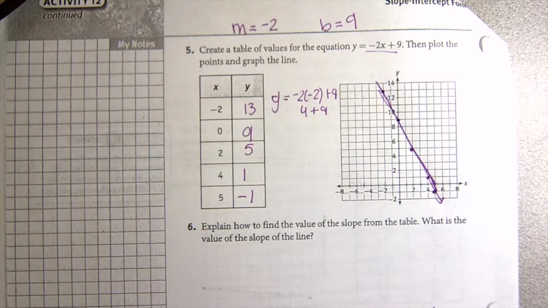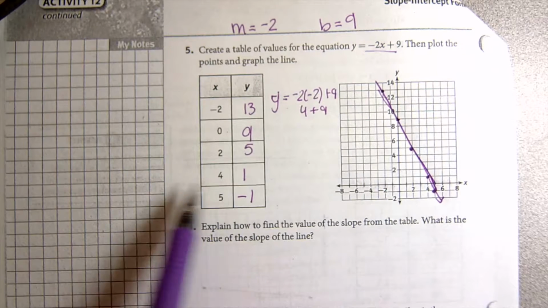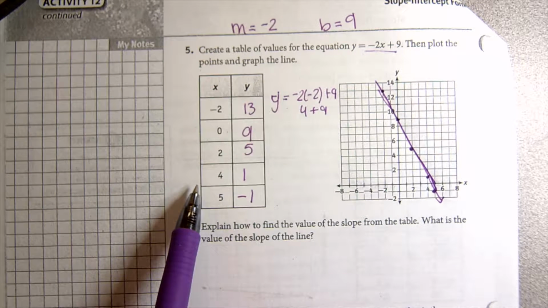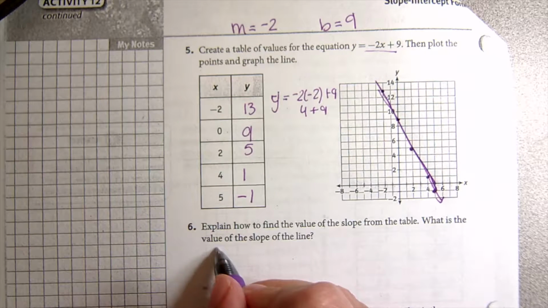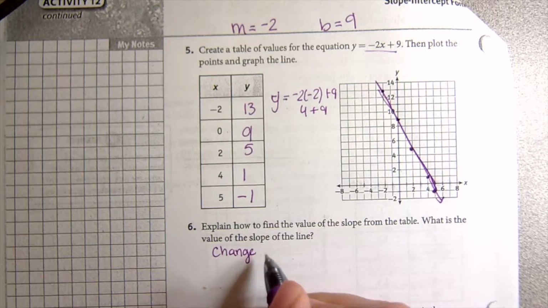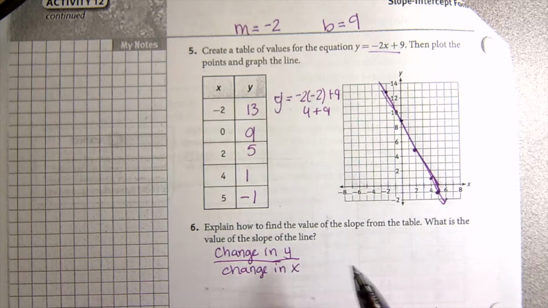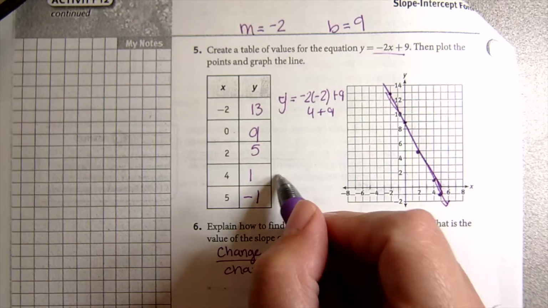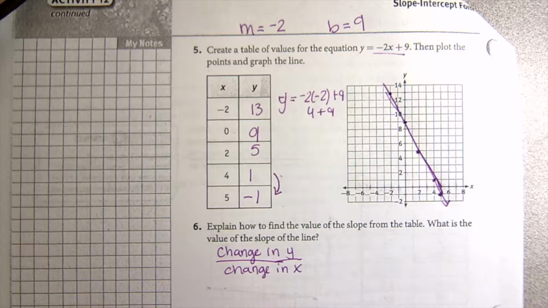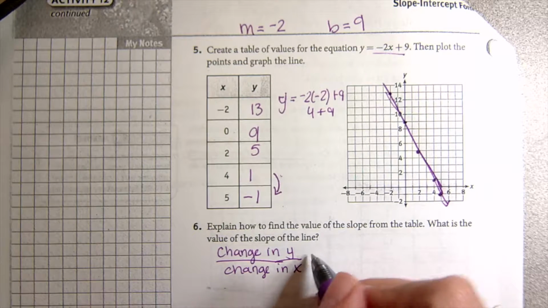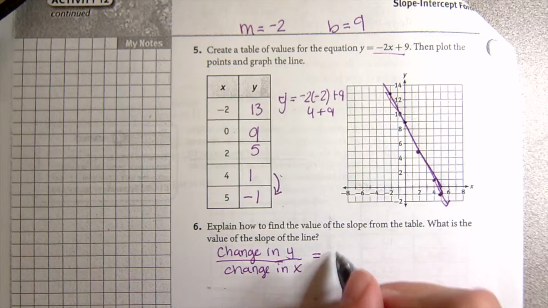So number 6 wants us to explain how to find the value of the slope only looking at the table. How can I find slope by looking at the table? Right, so we need to do the change in y divided by the change in x, or the slope formula. So I can pick any 2 points. What's the change in y from 1 to negative 1? 2. Is it positive or negative? Negative, so negative 2.